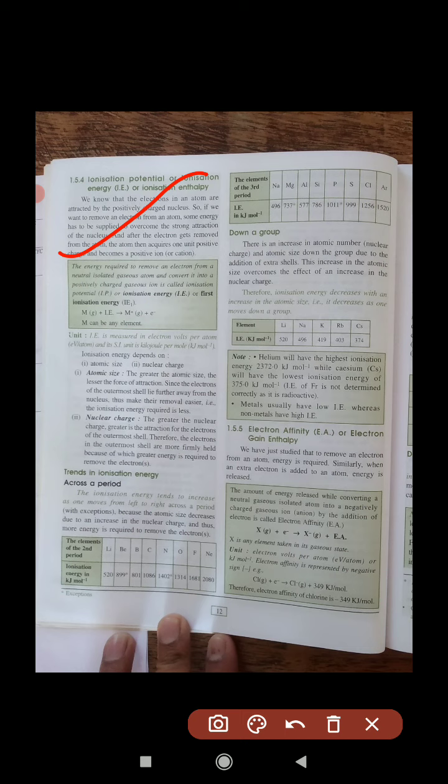The energy required to remove one electron from a neutral, isolated, gaseous atom. You need to remember this thing: neutral, isolated, gaseous atom. The atom should be neutral, isolated, and in the gaseous state. All the reactions happen in the gaseous medium. For the gaseous state, all the description will be there. If it is in the solid state, then lattice energy will be a factor. What lattice energy is, you will learn in the senior class. So that's why in the gaseous state you need to count this thing.